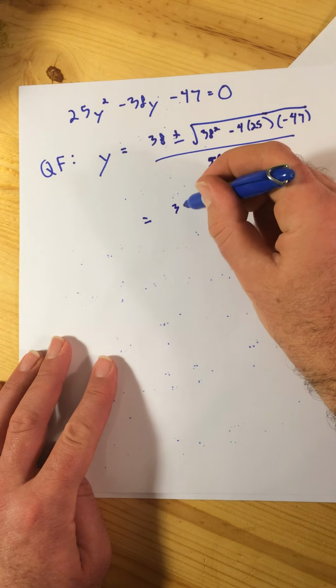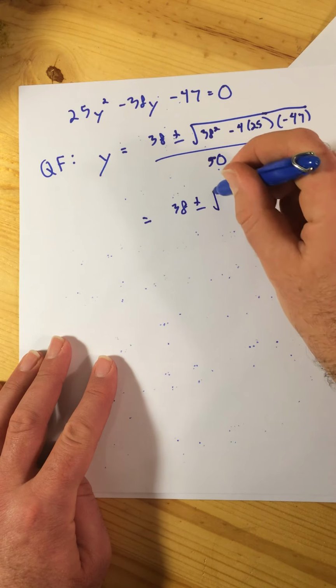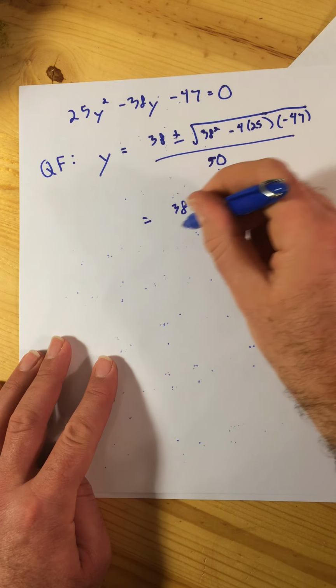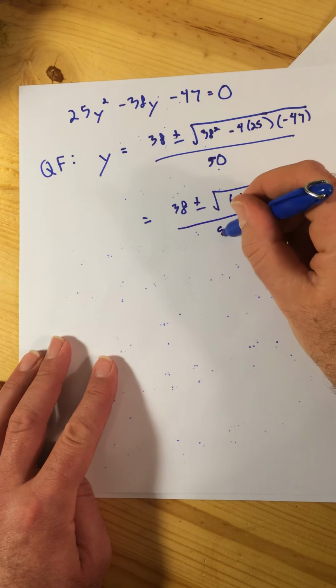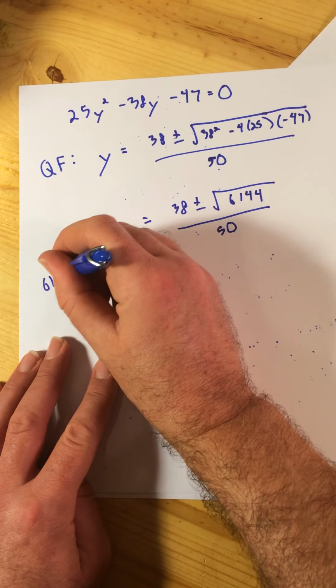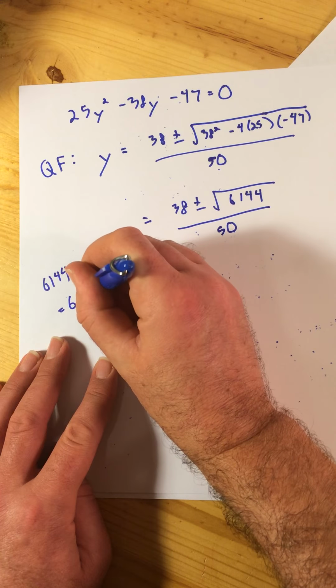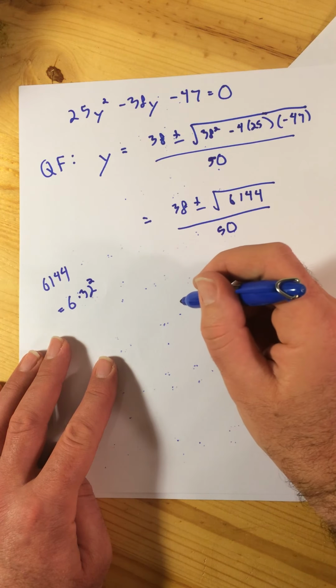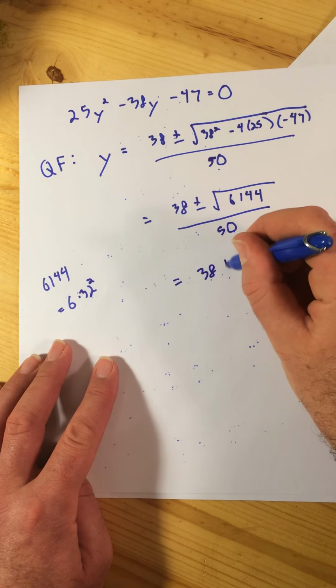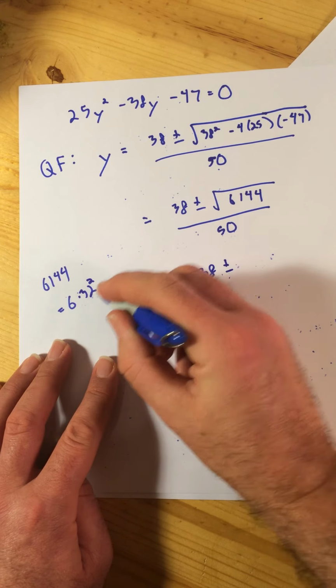So this simplifies to 38 plus or minus the square root of, I believe this number is 6144. Check me on that. And that's over 50. Now if you want to simplify that I believe 6144 is 6 times 32 squared. It took me a few minutes to figure that out, but what that means is you can leave the 6 under the radical but pull the 32 out.